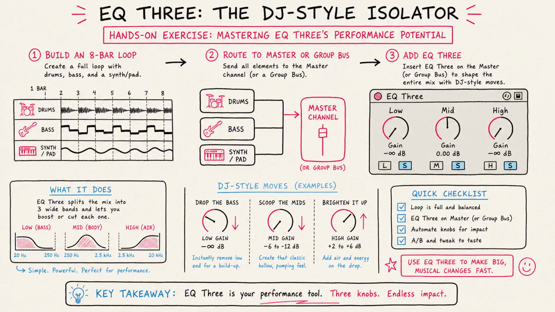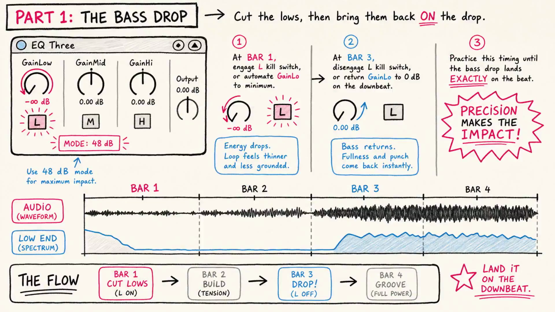This should be a complete sounding loop that you'd be happy with as a drop or chorus section. Add EQ3 to the master channel or a group bus containing all elements. Set EQ3 to 48 decibels mode for maximum impact.